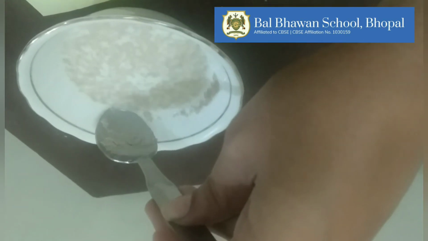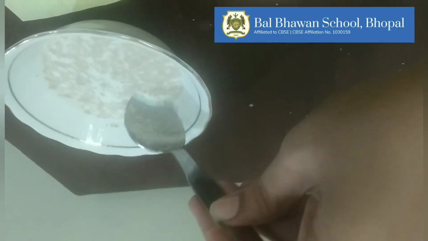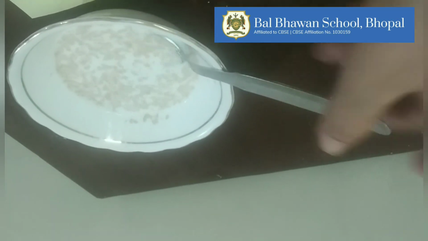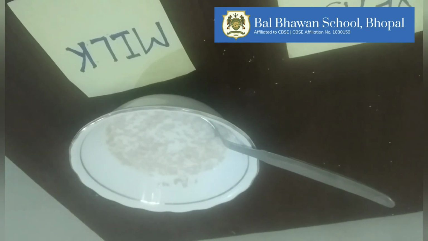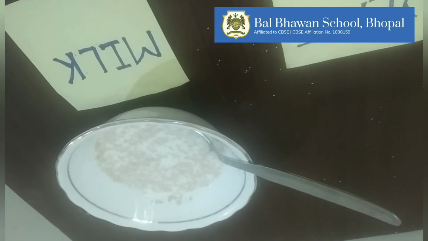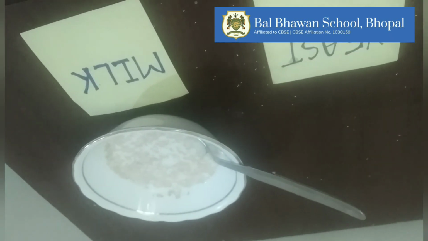You will observe that a thick, fluffy paste will be there because yeast will start acting. Then you can add this paste to your wheat flour or all-purpose flour, and use it for making cakes or pizza base or bread. So this is another microbe, yeast, which is used for making breads, buns and pizza base.